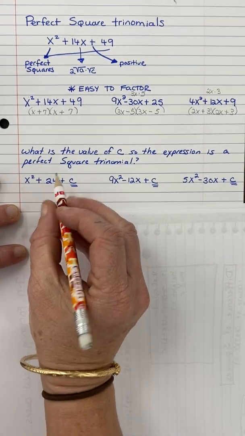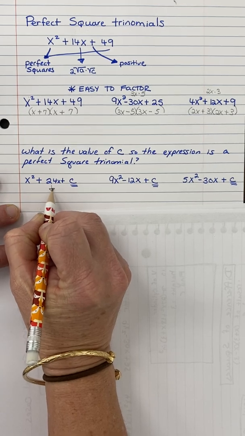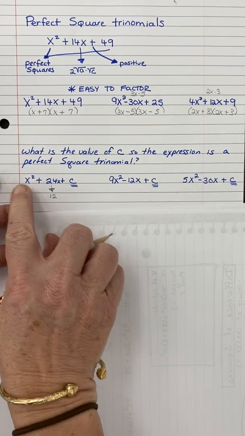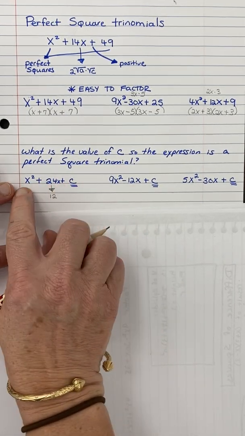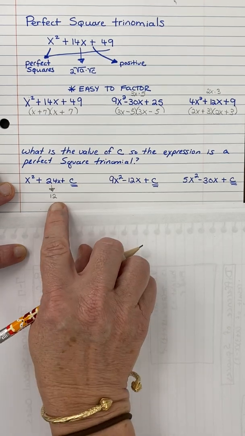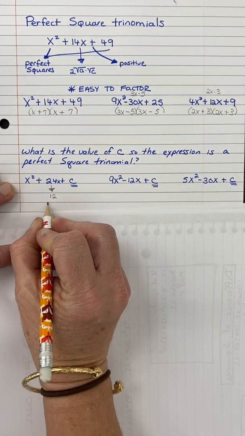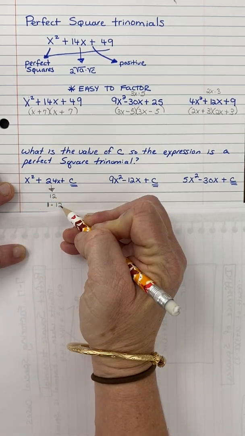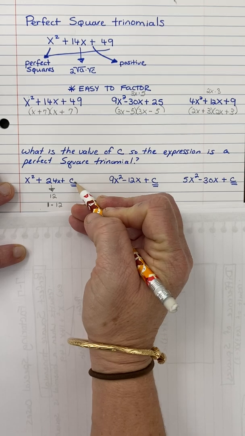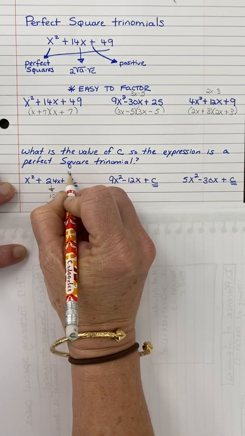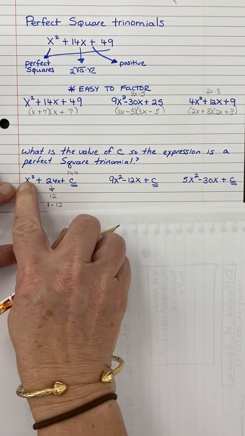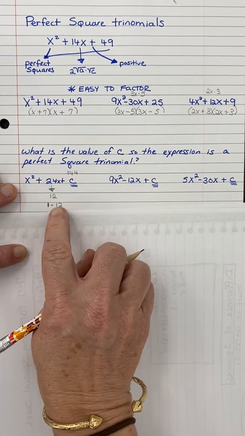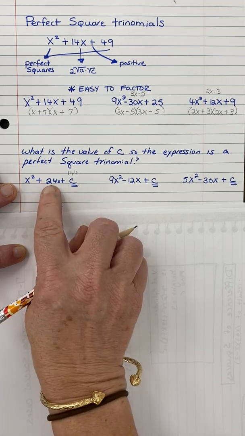Okay, so this is how I start off. I say, well, let's undouble this. Let's divide this by 2. And I'm going to get a 12. So when I multiply the square root of a times the square root of c, I need to get 12. So this is 1. So 1 times 12 gets me 12. Now let me square 12, so c needs to be 144. And I can double check that real quick. The square root of x squared is x. The square root of 144 is 12. 12 times 1 doubled is 24.